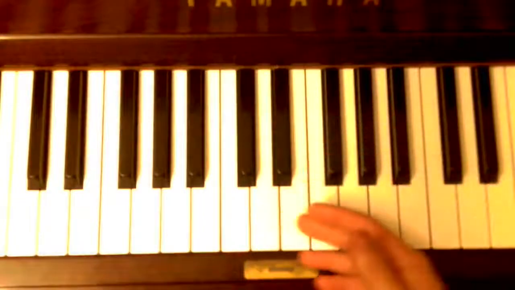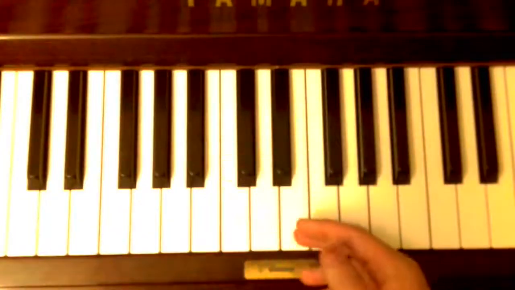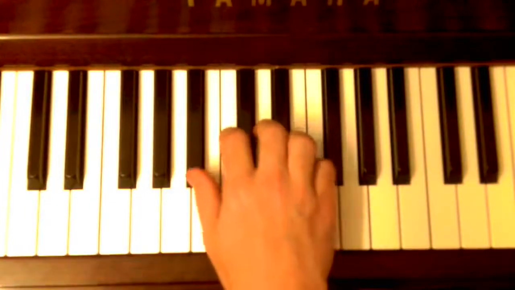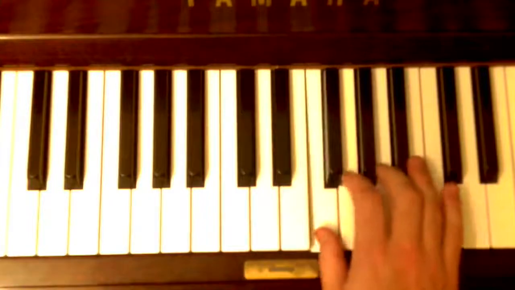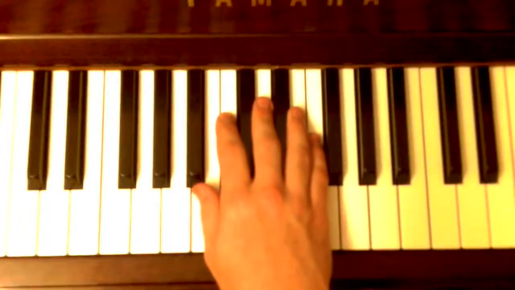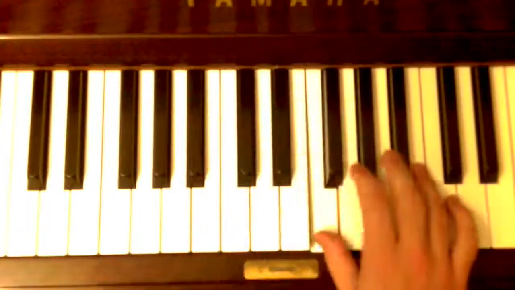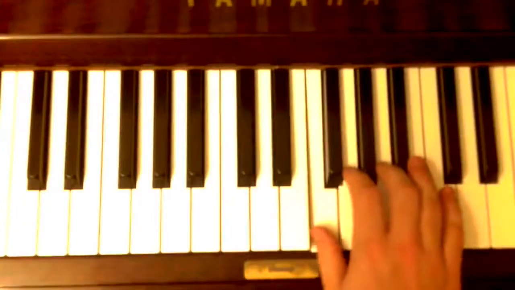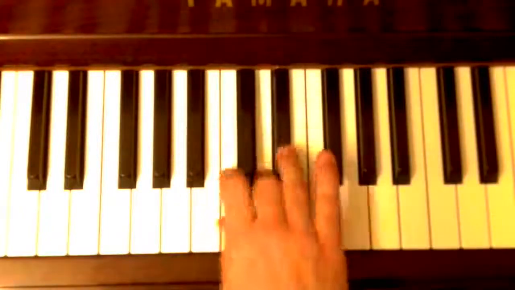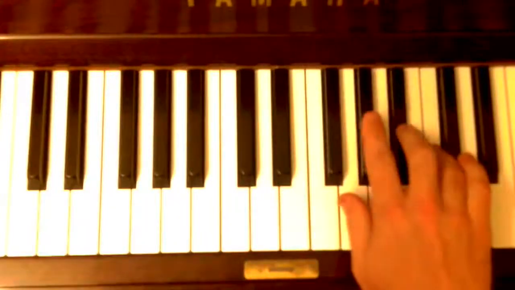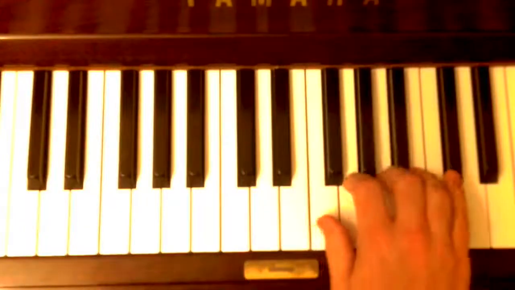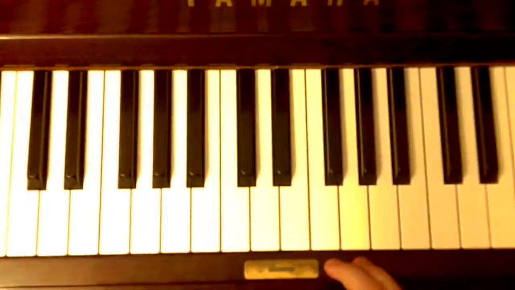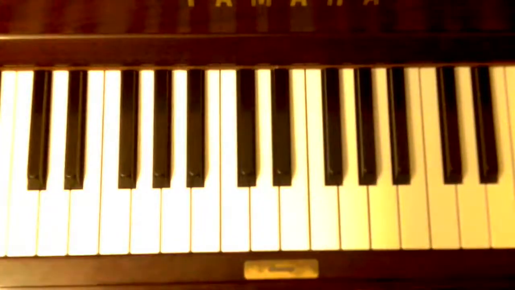So our entire A section, if I'm going to start at the beginning of the form, would sound like this with our scale outline. A 1, 2, 3, 4. Let's try that again. 1, 2, 3, 4. So that's the entire first A section. That's our first 8 measures of the form.